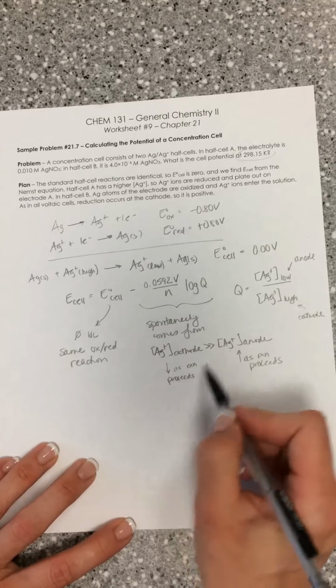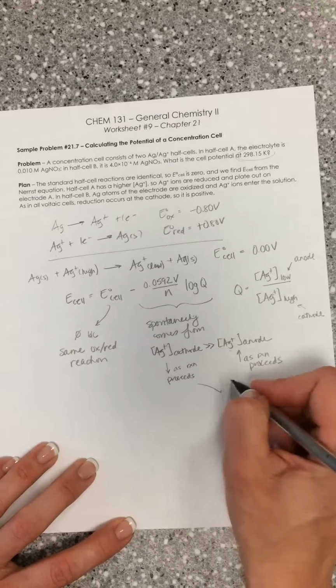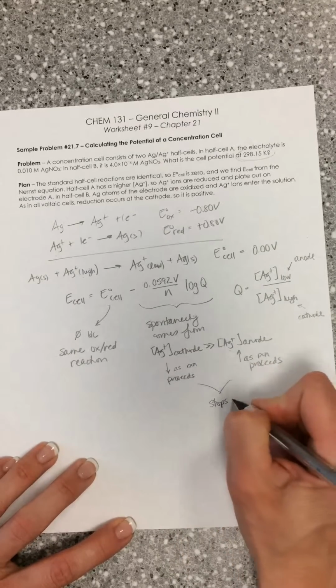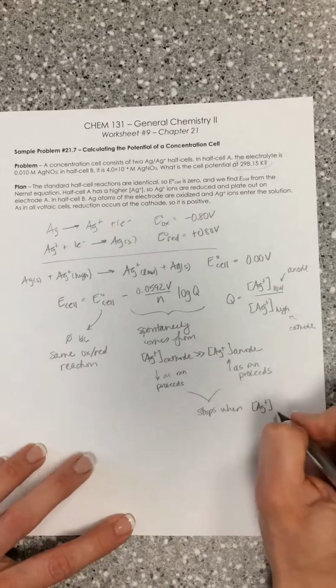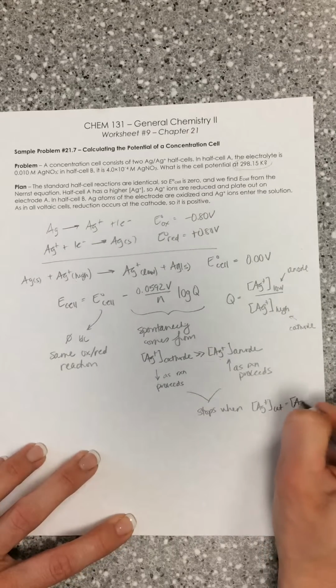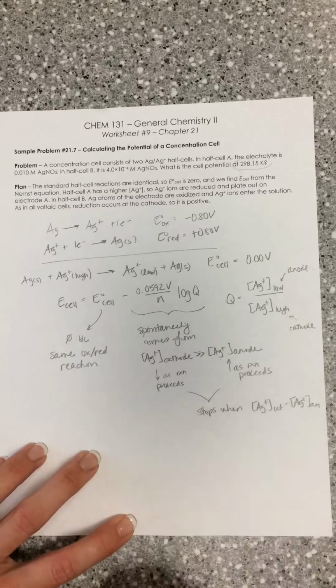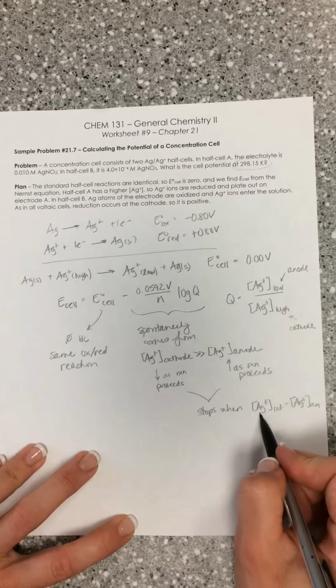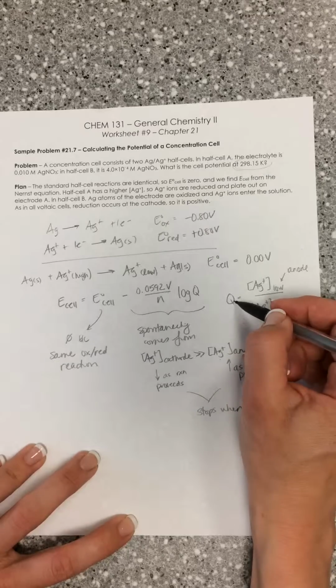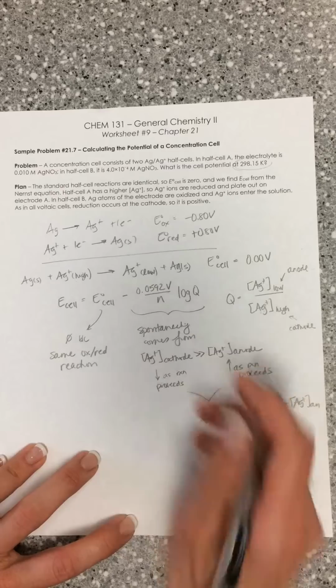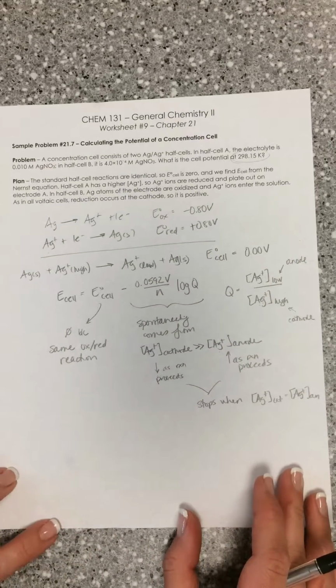So again, we're going to have this decreasing, this increasing. The reaction stops when the concentration of silver in the cathode equals the concentration of silver in the anode. When these two are equal, Q is equal to 1, and we no longer have any driving force.